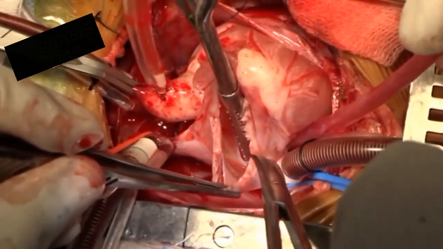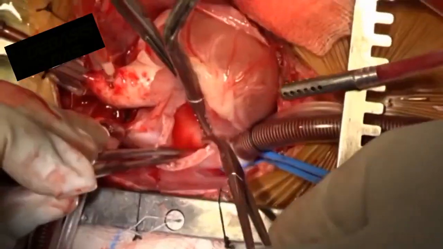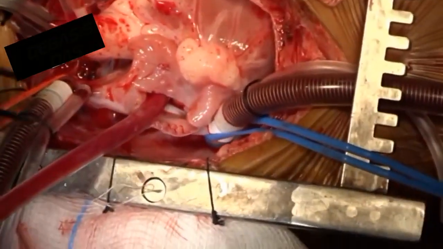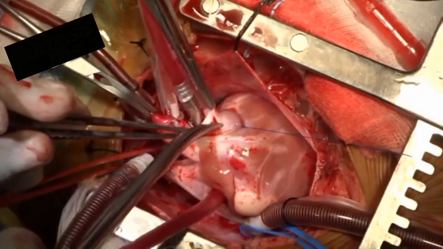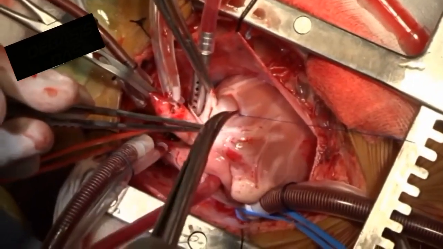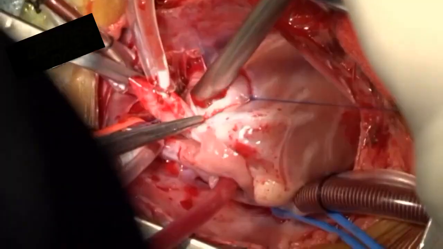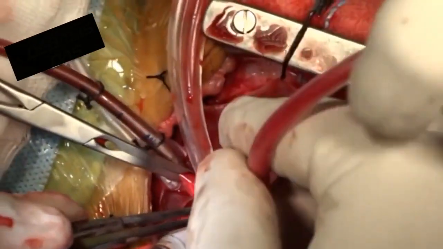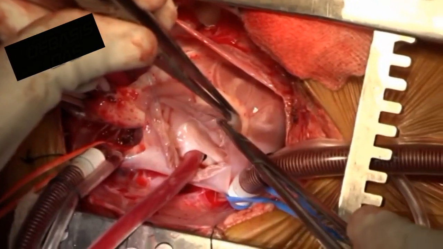The heart has arrested. The right atrium is opened parallel to the atrioventricular groove. The foramen ovale is dilated and a vent is placed in the left side. Attention is now focused on the pulmonary artery, which is opened longitudinally. The pulmonary valve is inspected and distal branch PAs are assessed with appropriately sized Hegar dilator and a vent is placed in the pulmonary artery.